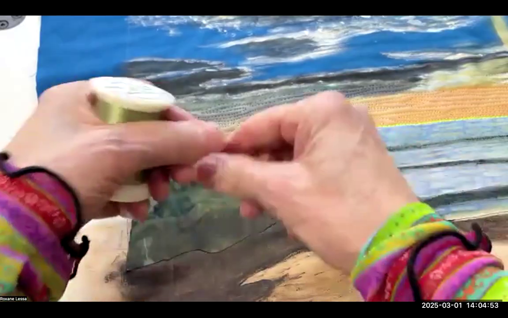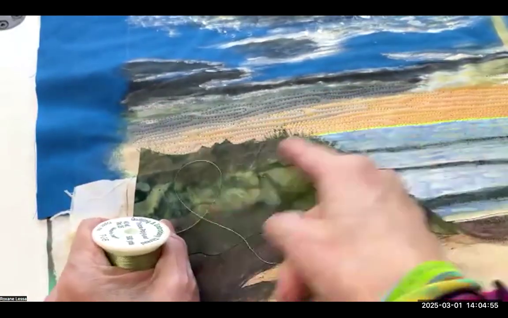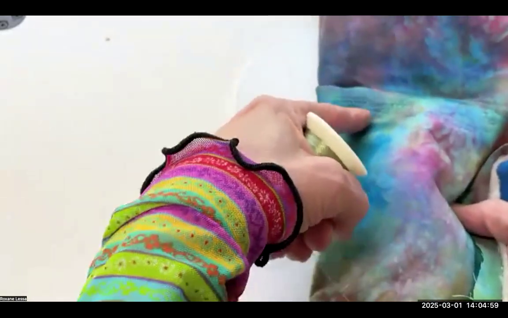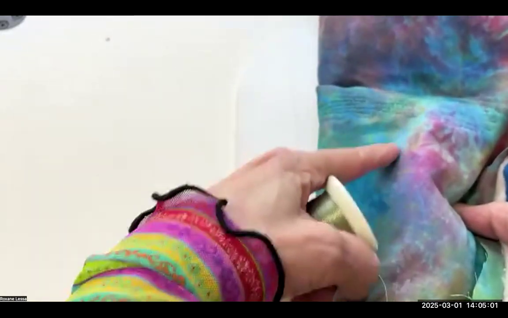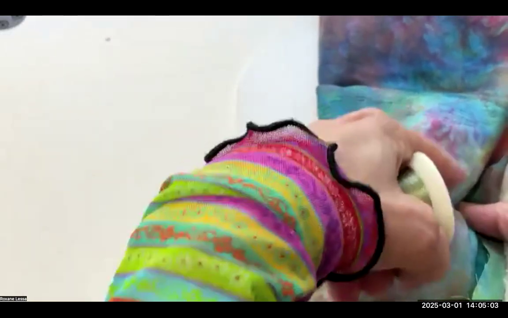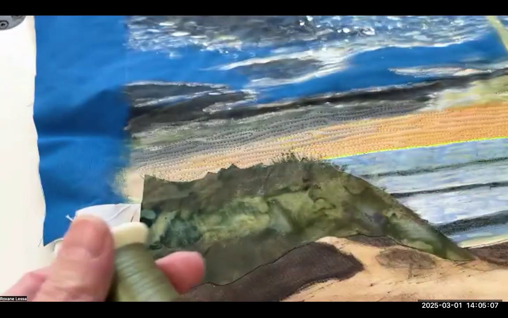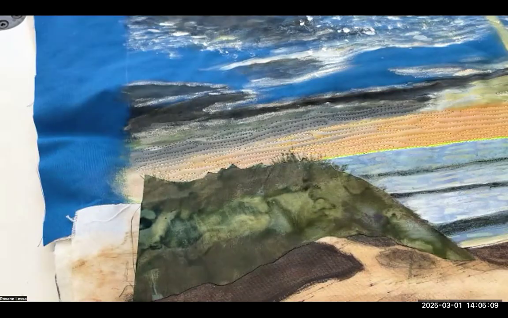Do preliminary stitching with this on top, and then I just turn the whole thing over. I can see these, so I'll be able to stitch where it is. I can just go in and out here and there, around it. Oh, that's really cool. I was wondering how you would know.